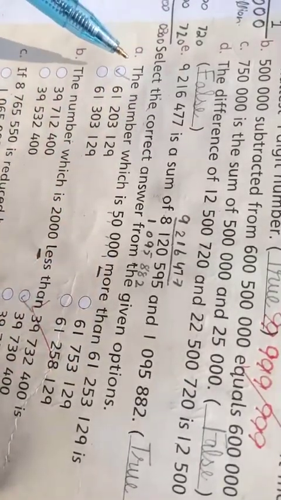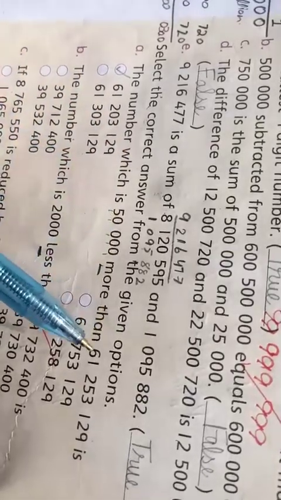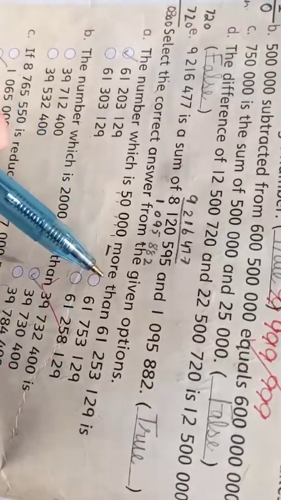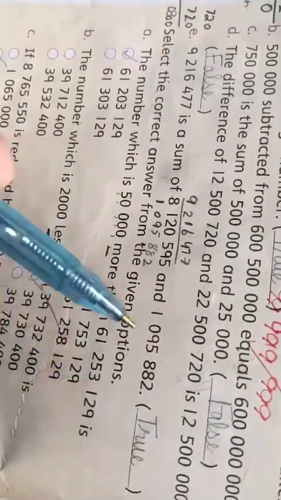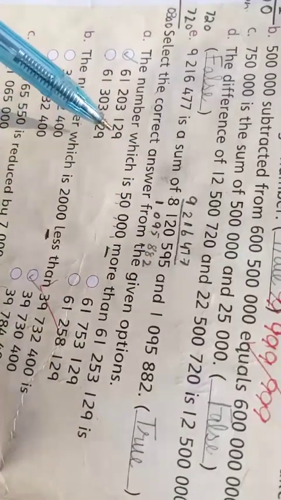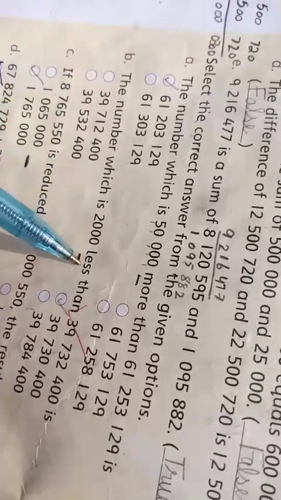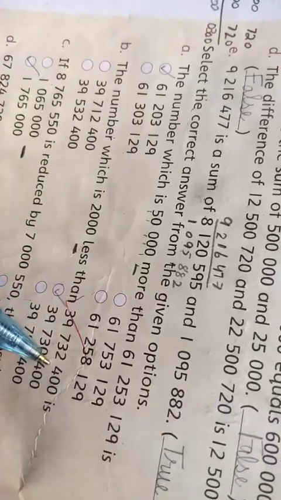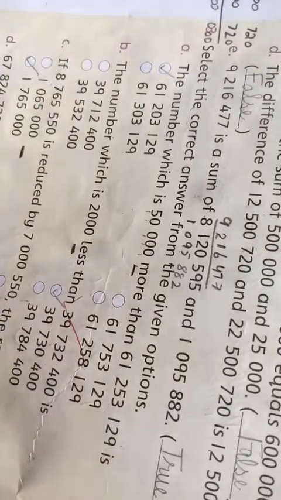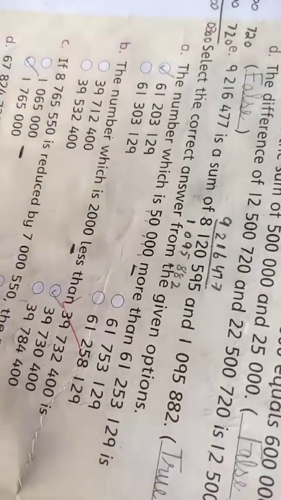So 3 part A is the number which is 50,000 more than 61253,129. More than means we have to subtract this number from this number and the answer will be 61203,129. Now the number which is 2000 less than 39732,400 is, we have to subtract this number from this one and we get an answer.